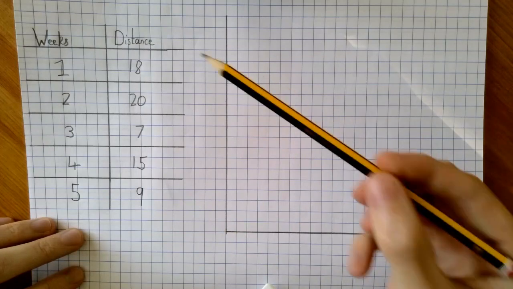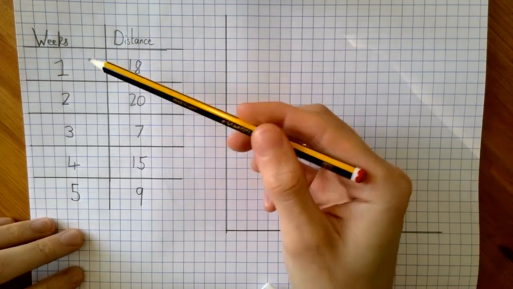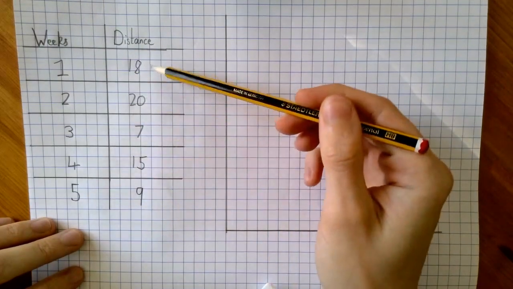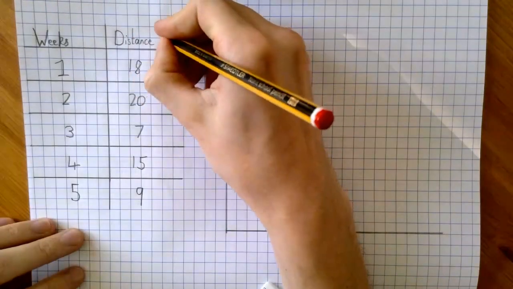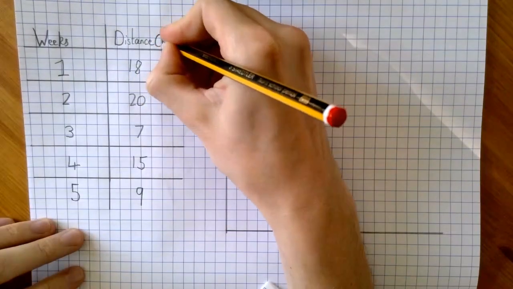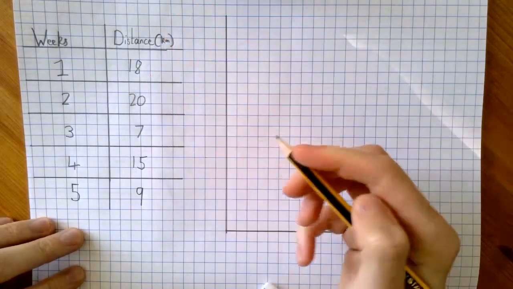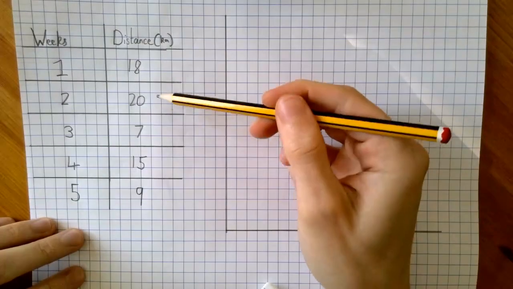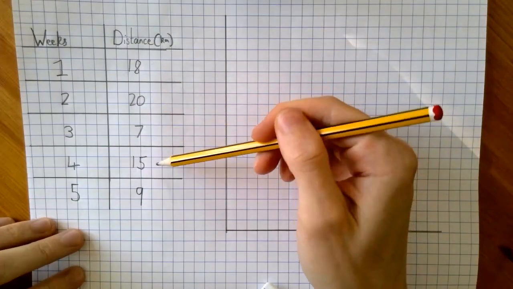So here, you can see in my table I've got the number of weeks, and then this might be the distance that's travelled in kilometres. So this could be how far I've walked in the first week, the second week, the third week, the fourth week, the fifth week, etc.